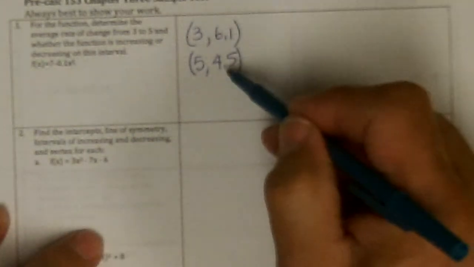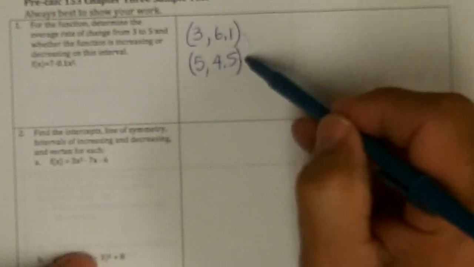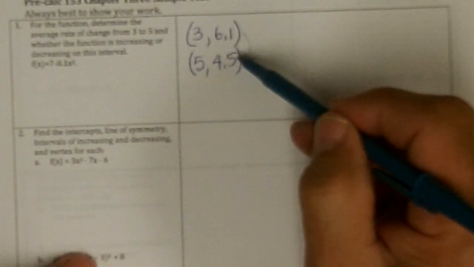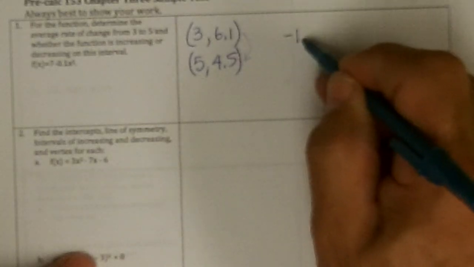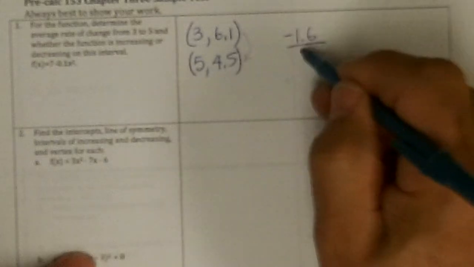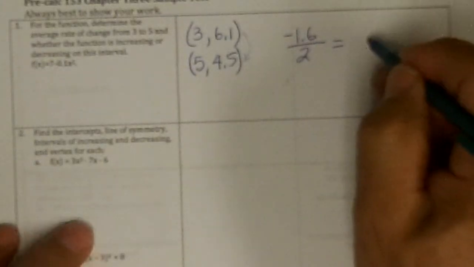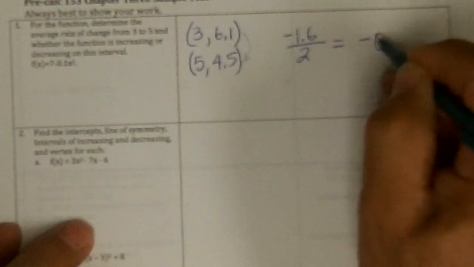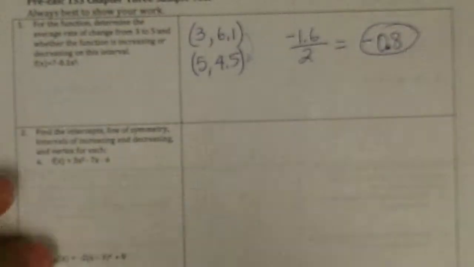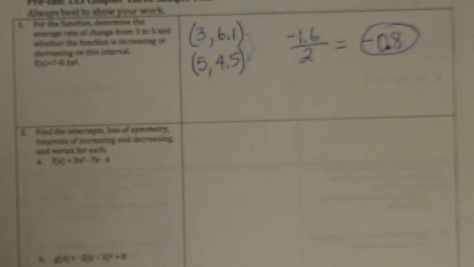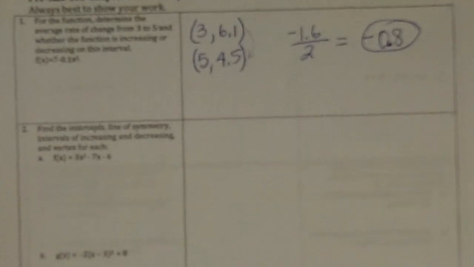And the average rate of change is basically the slope, so I'm going to find the slope between these two. This is going down by, let's see, 1.6, and this is going up by 2, so the average rate of change is negative 0.8. If I didn't make any mistakes, I did the math in my head. Hopefully I did that correctly.